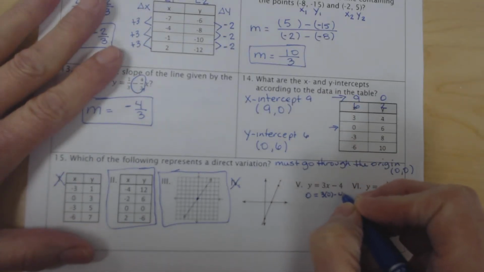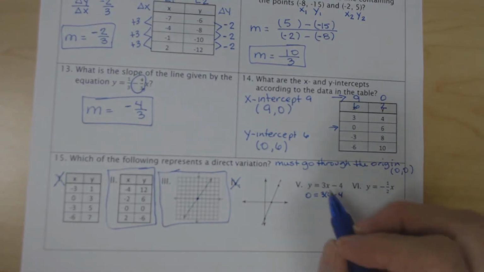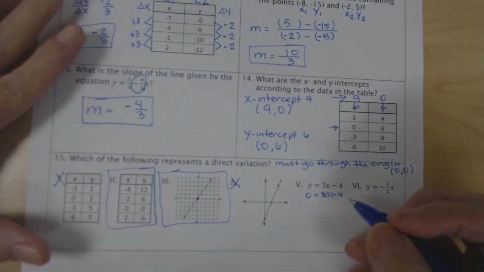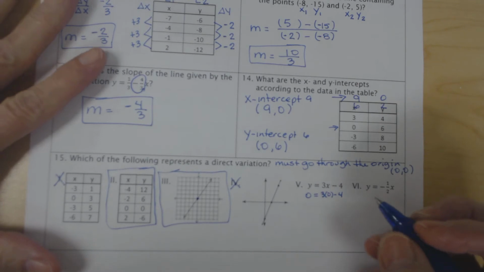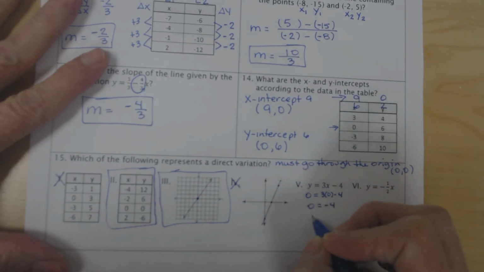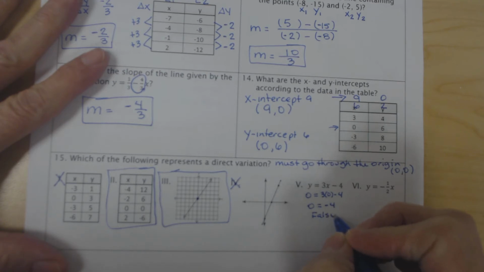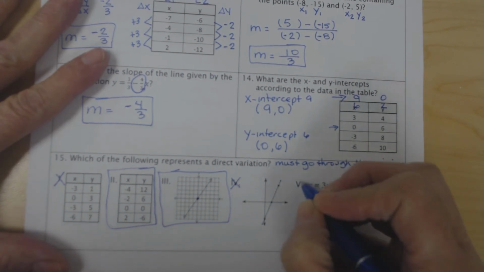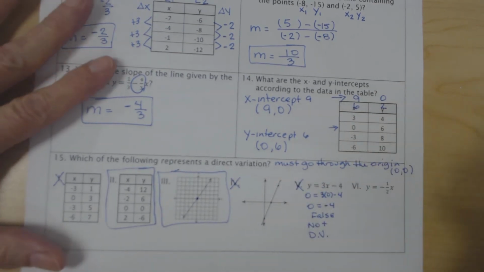If I replace both x and y with a 0, because 0, 0 needs to be an ordered pair in order for it to be direct variation, we end up here with this false statement, so this is not direct variation. And then finally, item number 6.